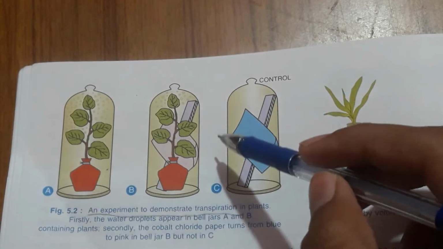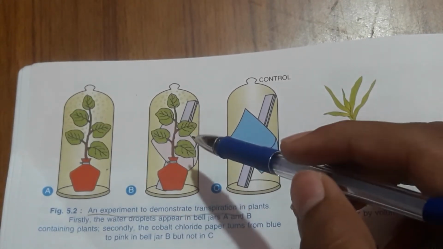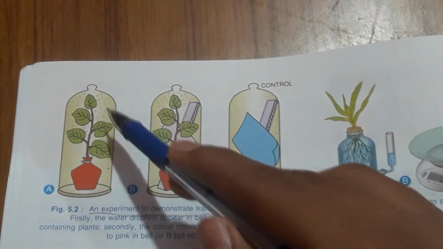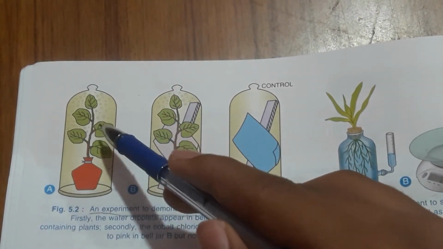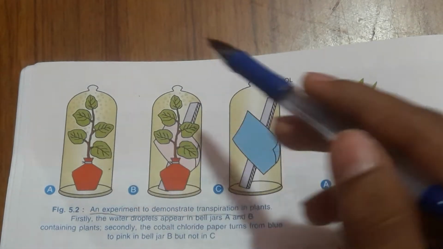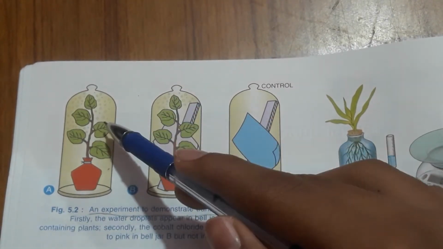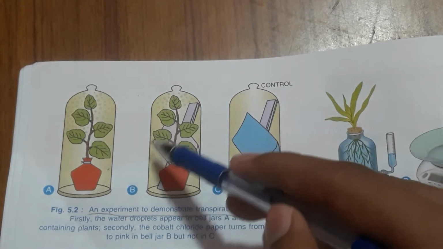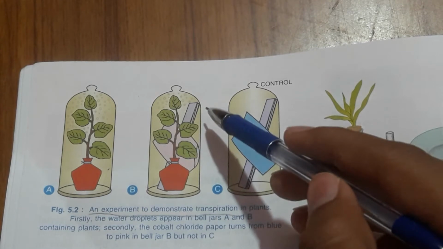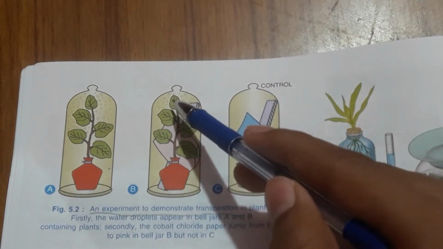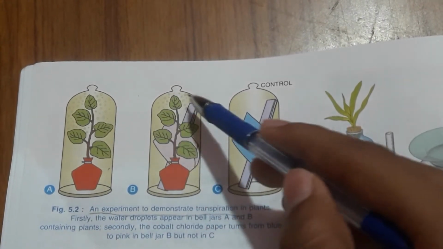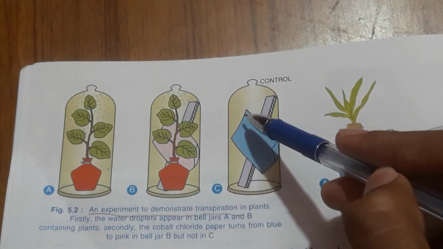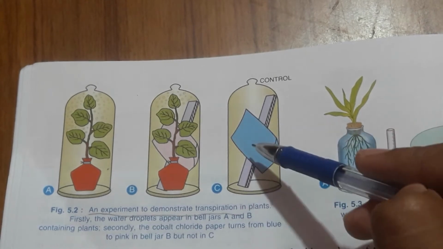If you keep all these three setups in sunlight for 1 to 2 hours, in the first setup you can see water droplets on the inner layer of the bell jar. You can also see the same in setup B, but you can also see the dry cobalt chloride paper changing from blue to pink, because this proves that these are water droplets.